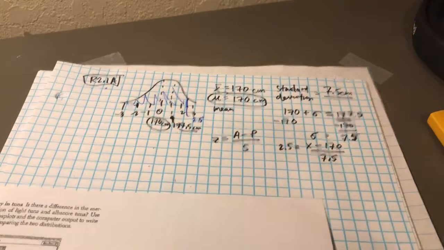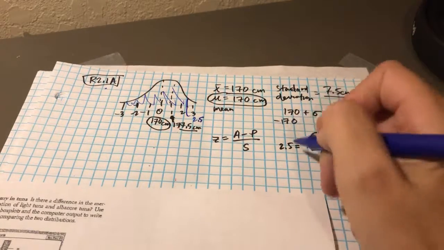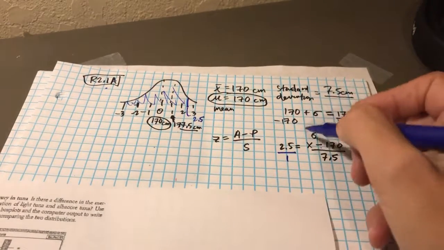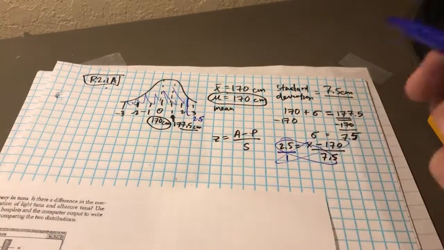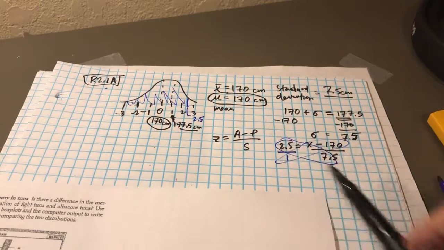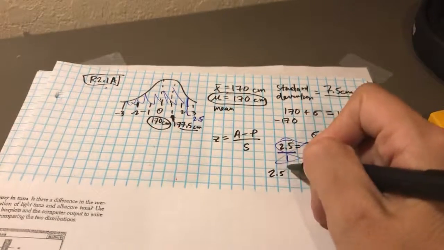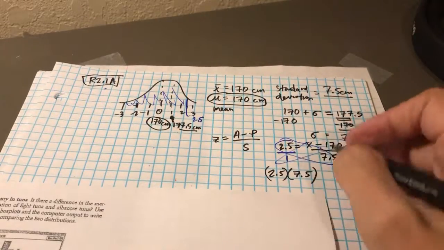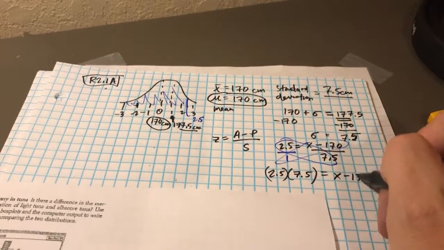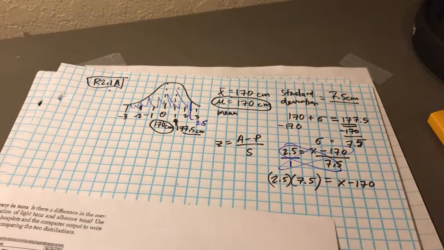Now I tell most students, because they forget this from Algebra 1 and Algebra 2, that it's probably easiest here to just cross multiply and solve. Very useful skill. So I'm going to cross multiply here. I get 2.5 times 7.5, and then I get 1 times that, which would just be that same number. Okay.